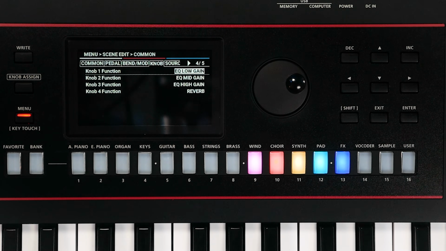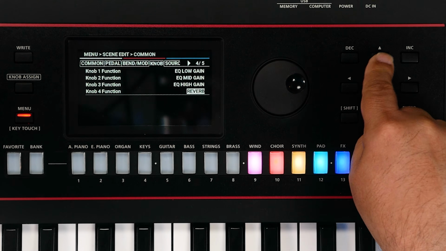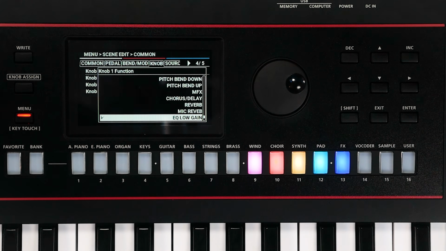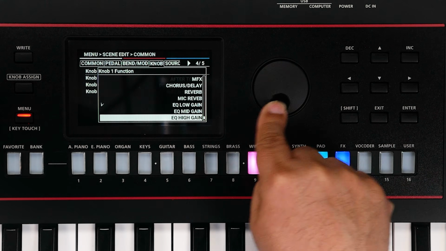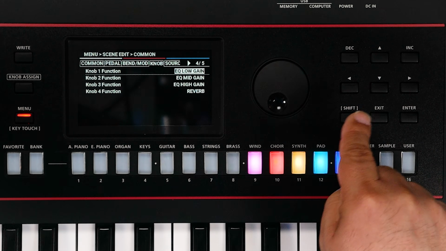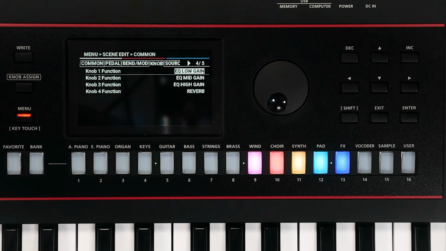If you would like to see what other parameters are available, all I have to do is select the knob function that's highlighted, press the enter button, and I see all the parameters that are available. In this example, I'll just select a parameter. I'll press the enter button, and now that parameter is assigned to that knob function.